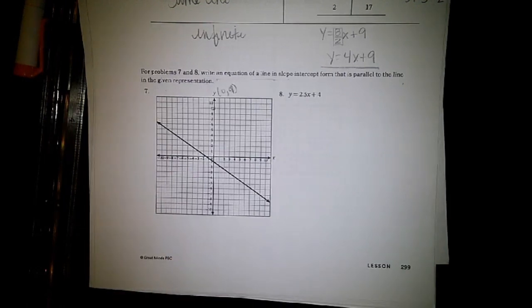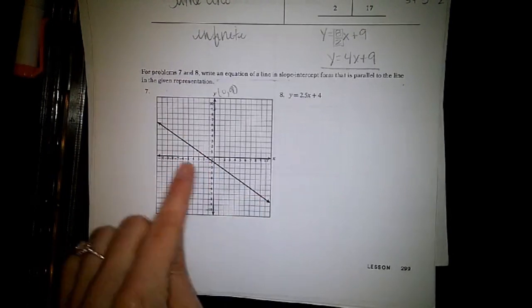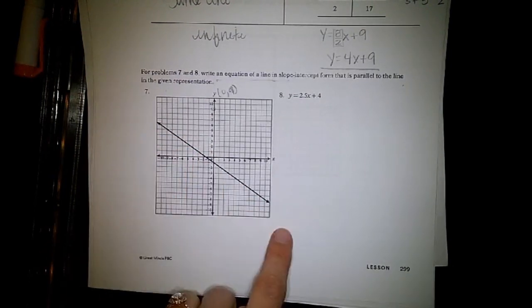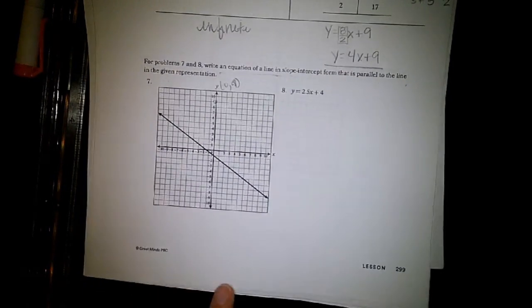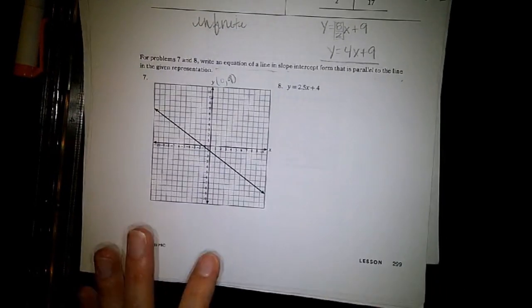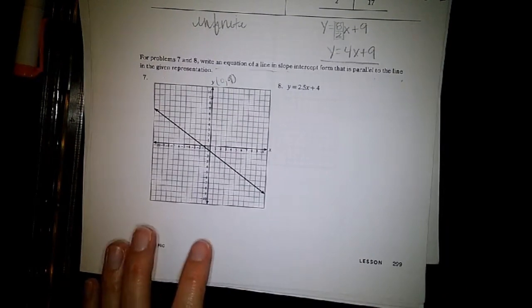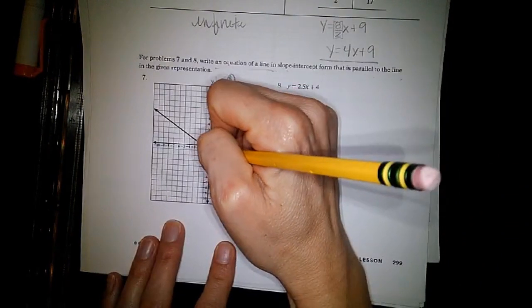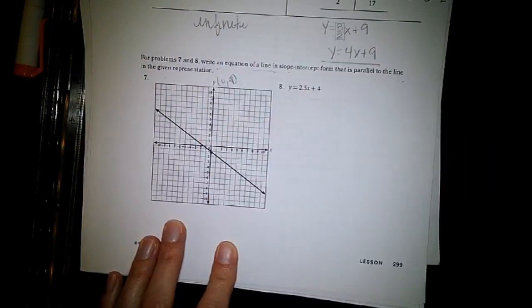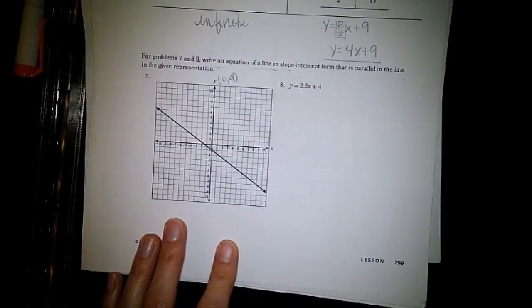Because you can't find another equation if you don't know this one. So where do we start? We always start at the y-intercept. So where is it crossing? 0, -1. And what do we need to know next?